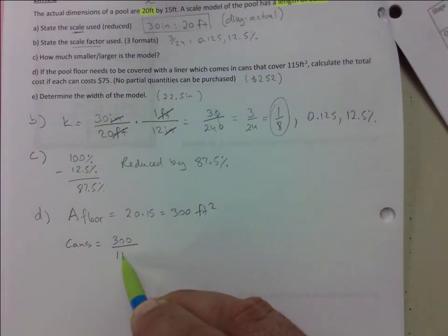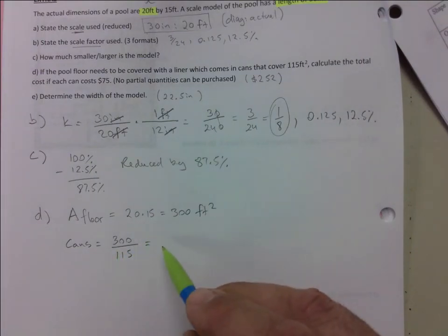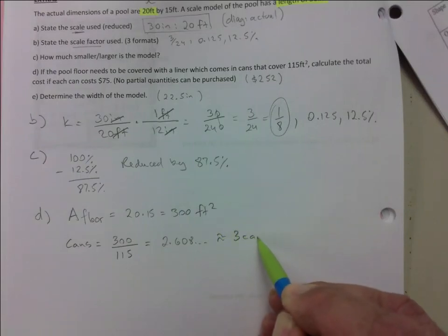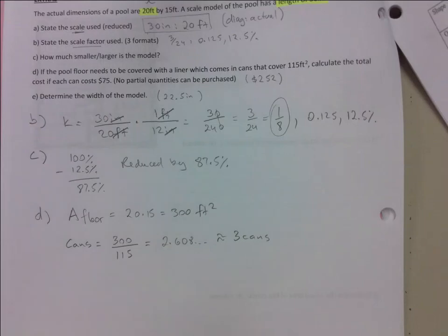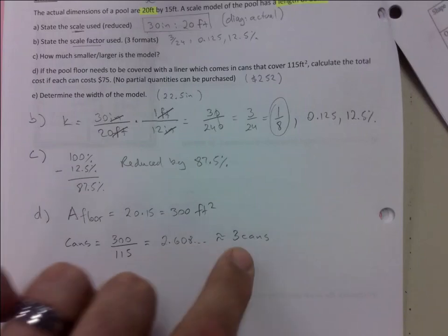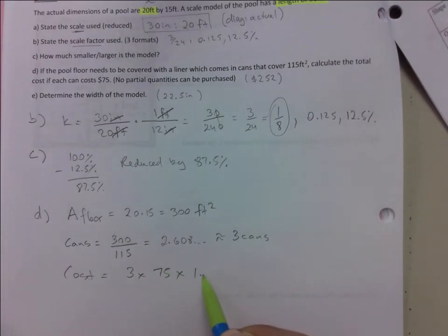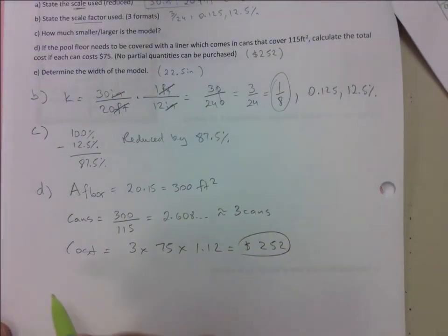300 divided by 115, and that's exactly 2.608 cans. So we're going to turn that into 3 cans. Remember this for grade 12: we don't buy partial units, so you have to round to 3. So the cost is 3 cans times 75, and I'm going to just add taxes to it already, and that is where you get 252. So that's my final answer.